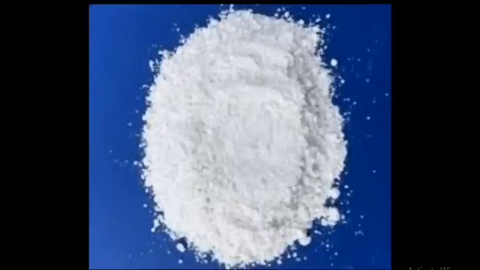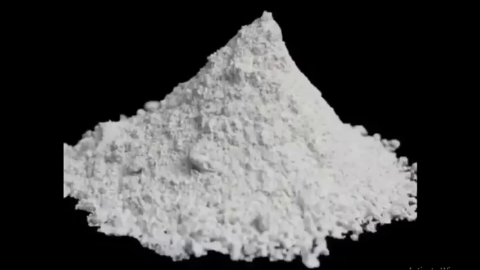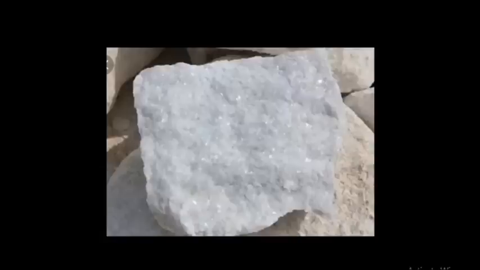Looking at this now, this is the picture of what we are talking about. This is the picture of the lime. You can see it in powdered form. This is another picture of lime, and it can also come in solid form like we are seeing here now. This one is found in solid form, crystalline in nature. So that is basically what the lime is.